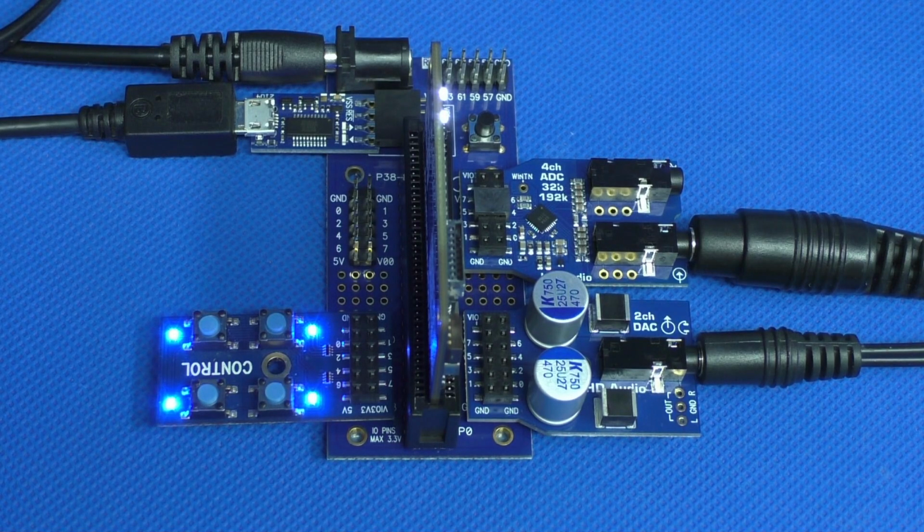The ADC has the two jacks there, so two stereo inputs. The bottom one is line level only. The top one, you can configure it in code. By default, it's also line level, so two line inputs if you like.